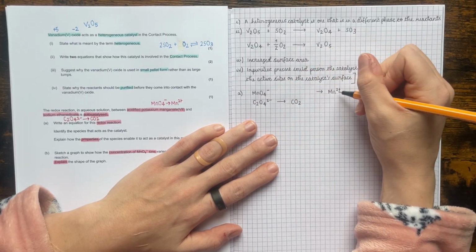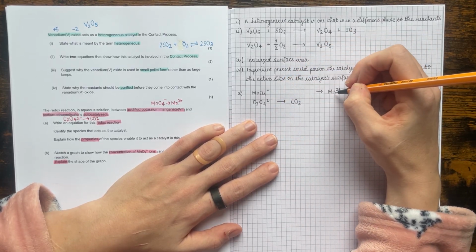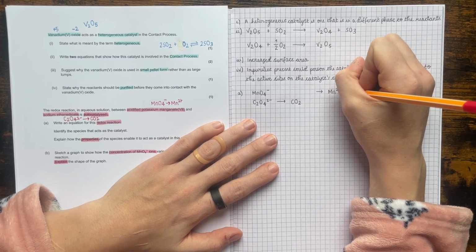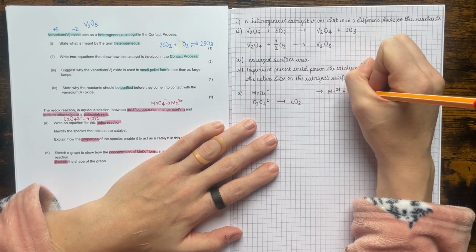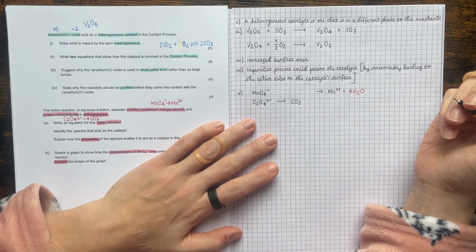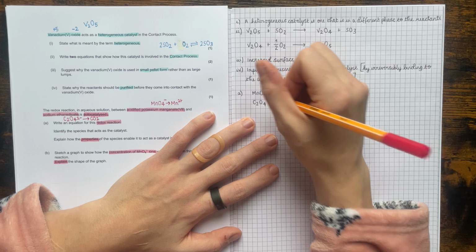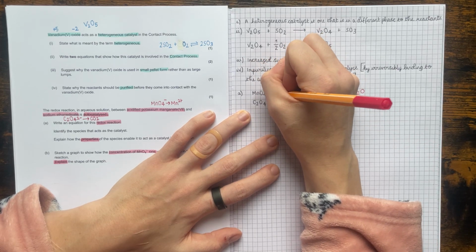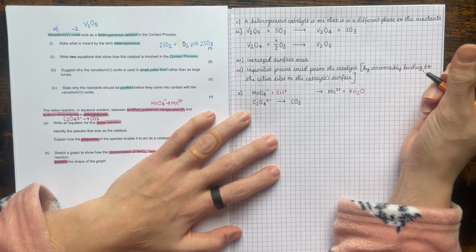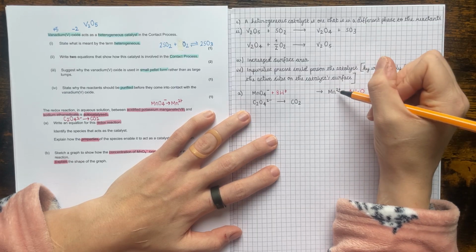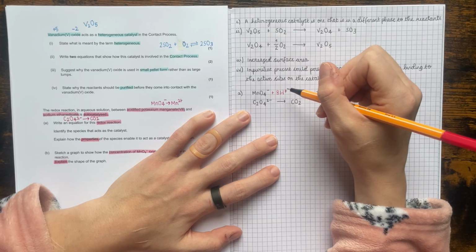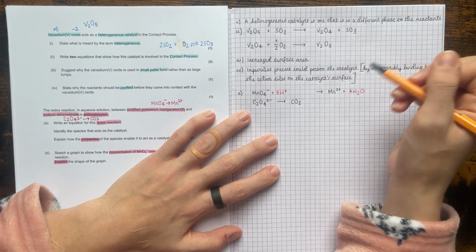So for the top one, the manganese atoms are balanced. To balance the oxygen, we're going to add 4 molecules of water on the right hand side, which then brings in some hydrogen that we need to balance, which we're going to balance by adding H+ ions. And then we've got to balance our charges. So right hand side +2, left hand side +7, +7, +2.